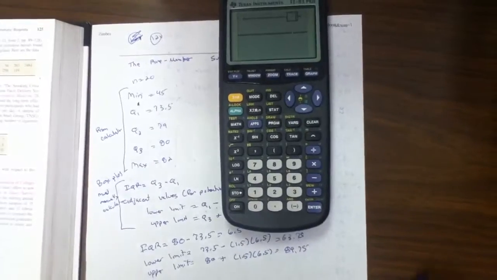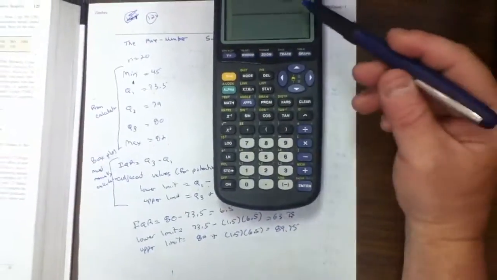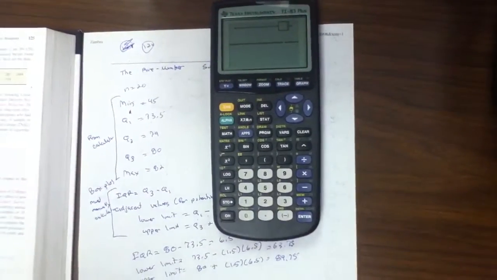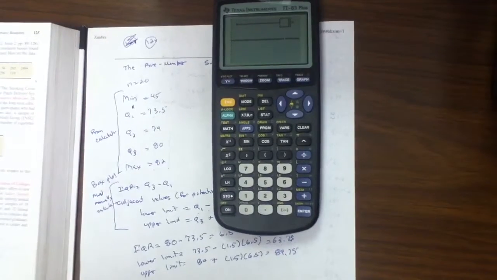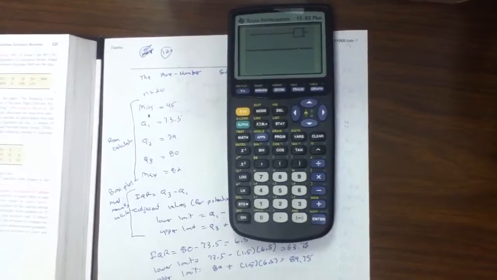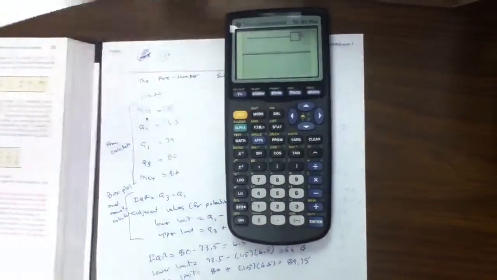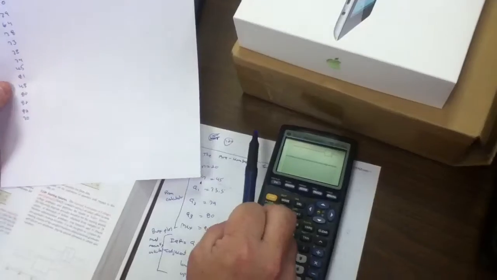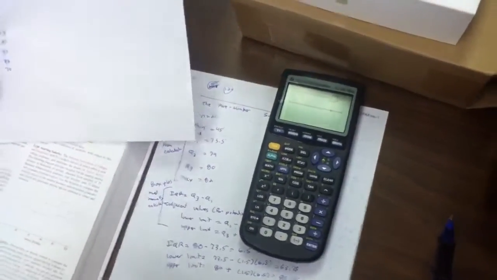Now we can have any data point that falls between 63.75 and 89.75 and use that for statistical analysis. Any data point that falls to the left of that or to the right of that we would consider outliers and can be discarded from the data set. If you go back to the data set, you notice there is, for example, a 45. 45 would actually end up being somewhere out here. That particular data point we could discard for statistical analysis.